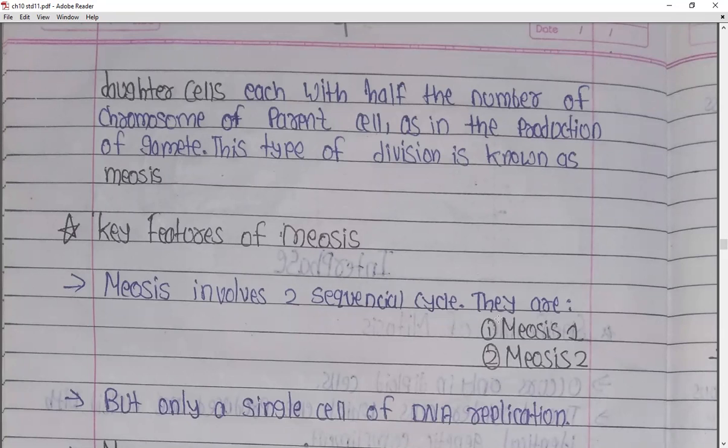This occurs in the gametic cells, so the meiotic type of cell division occurs in the gametic cells, and four daughter cells are produced, right?